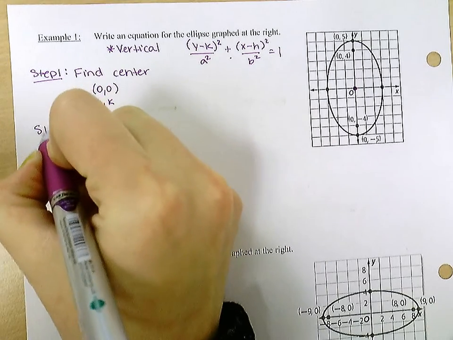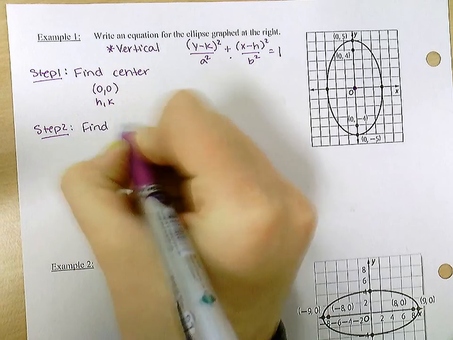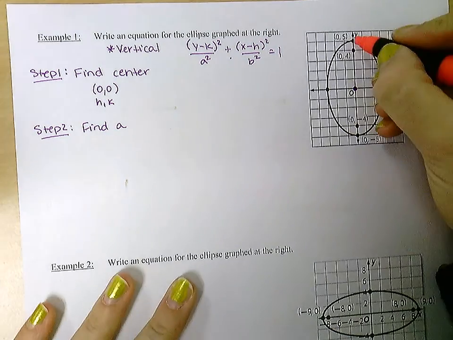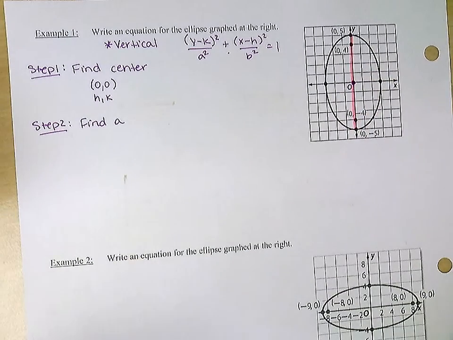Okay, my next step is to find a. So step 2, we want to find a. To find a, we're going to use the major axis. This is your major axis right here.